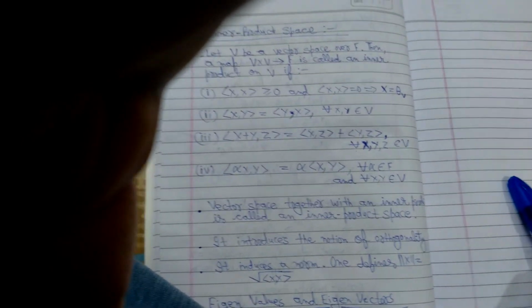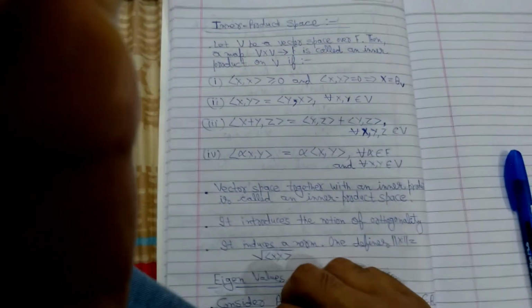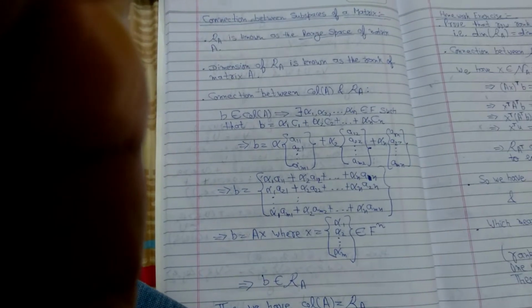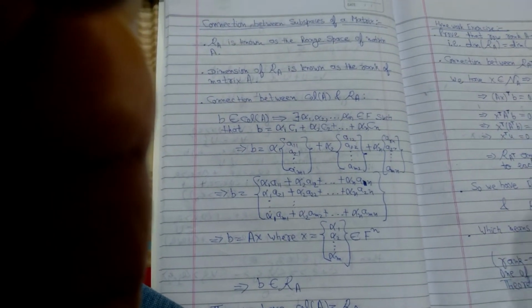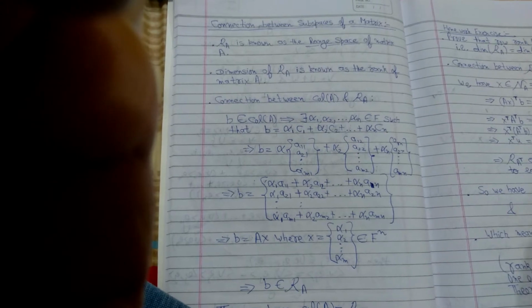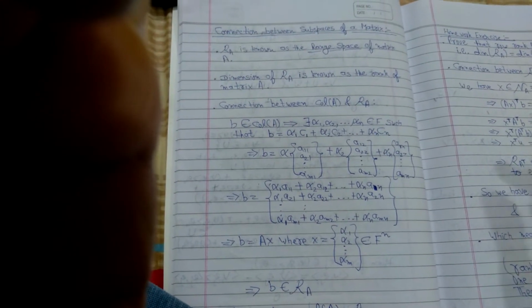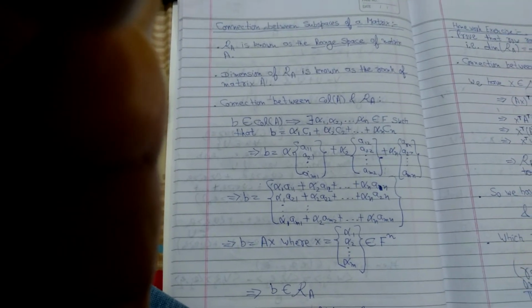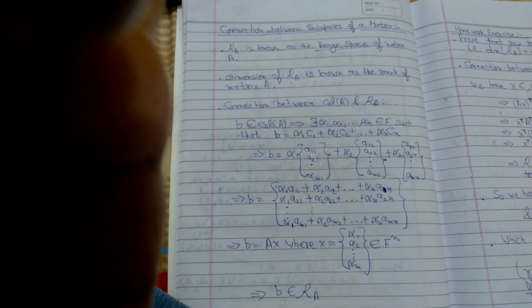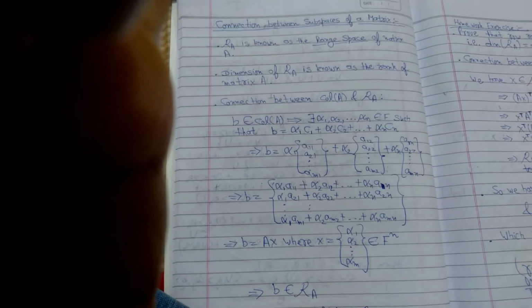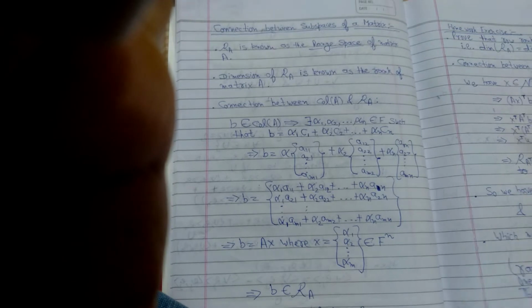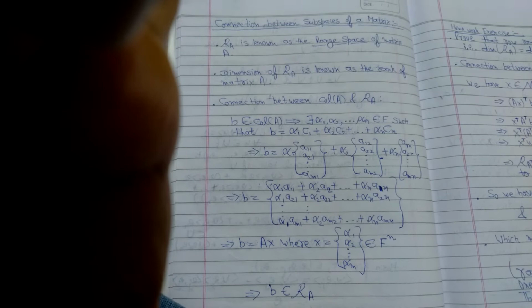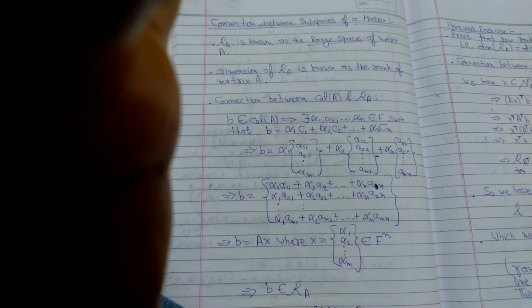Then after that we discussed inner product space. Every vector space which is equipped with an inner product will have the measures of angle as well as the measures of distance, right? So not all vector spaces have this measure of angle and distance, right? So it helps us in defining the similarity or dissimilarity between the vectors belonging to that vector space, right?